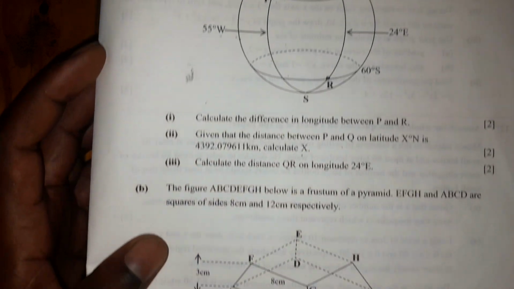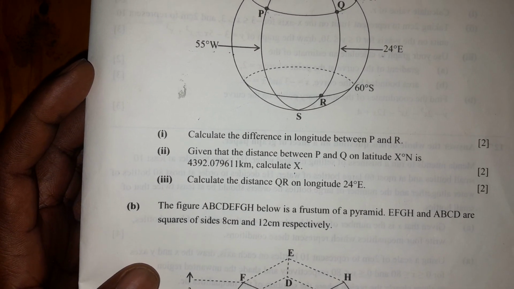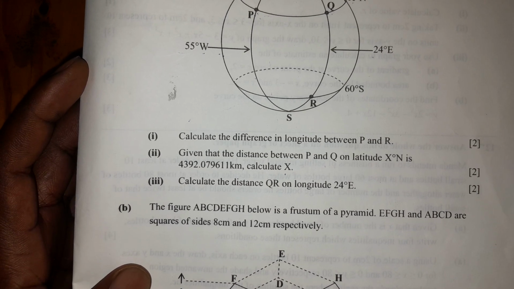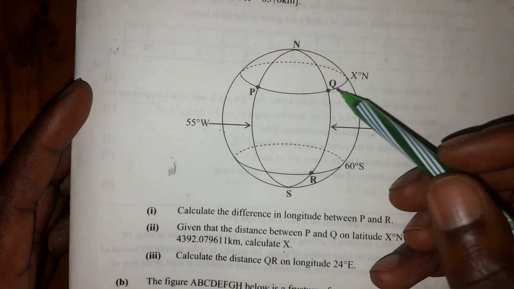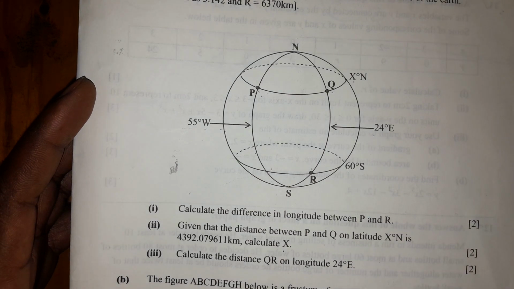And moving forward, we're now requested to calculate the distance from Q to R on the longitude 24 degrees east. So we are being asked to find what is this distance from this point to this point.